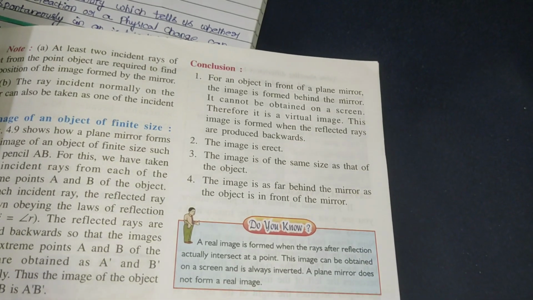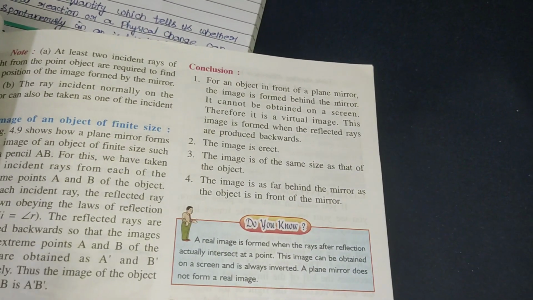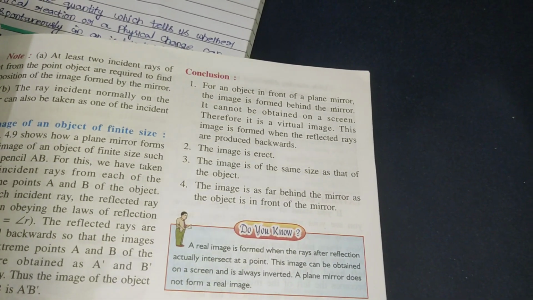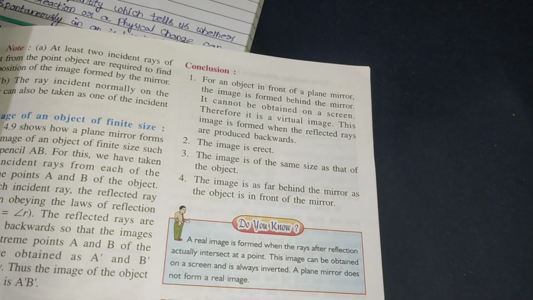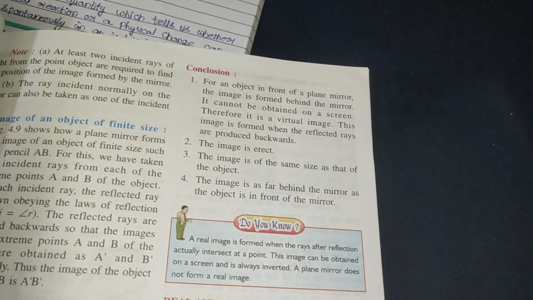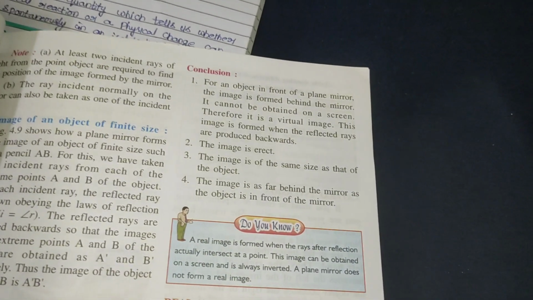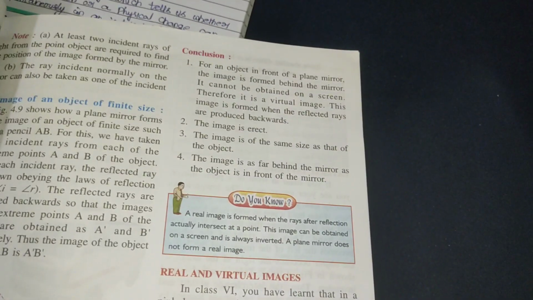So when we place an object in front of the mirror, the image will be formed behind the mirror and it cannot be obtained on a screen. So that's why it is a virtual image. The image is formed when the reflected rays are produced backwards, and the image is erect, and the image will be the same size, and the image is as far behind the mirror as the object is in front of the mirror. So whatever the object we are keeping in front of the mirror, the image will be formed that much distance only on the back side. So these are the conclusions.